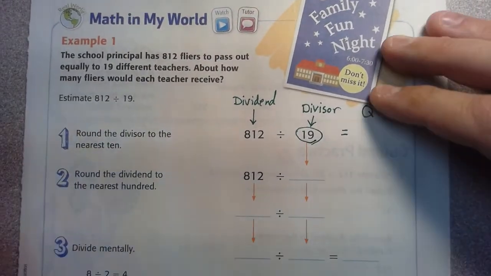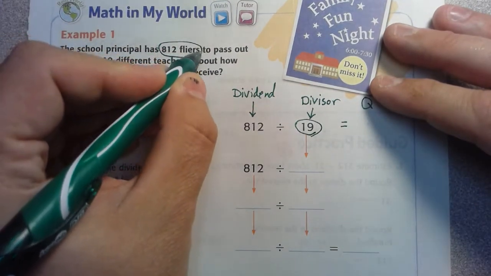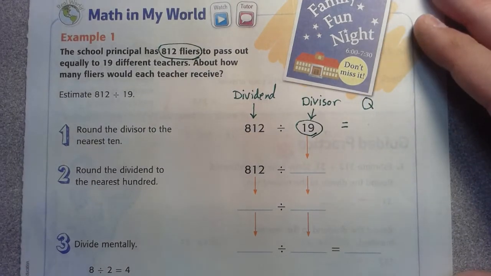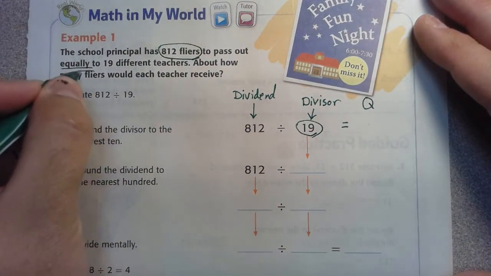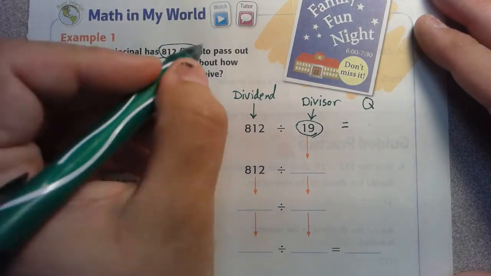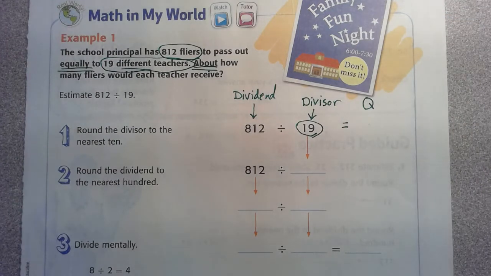So down here, the school principal has 812 flyers. I'm going to circle 812. You do the same. To pass out equally to 19 teachers. I'm going to underline about. Underline about twice. Okay?